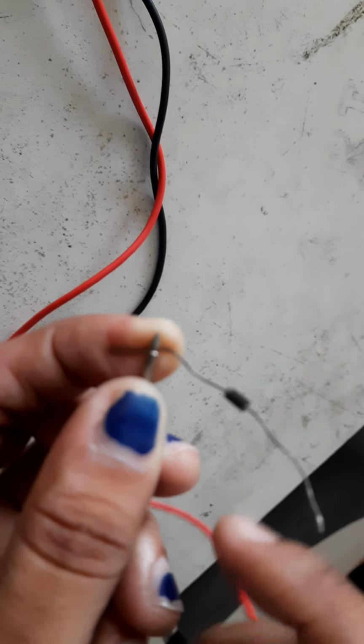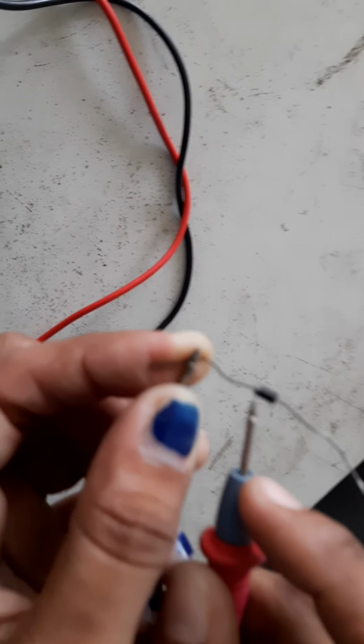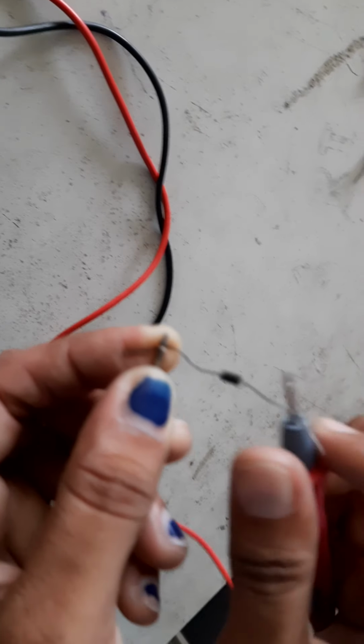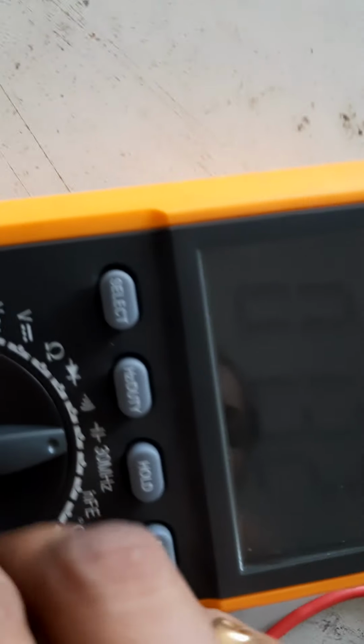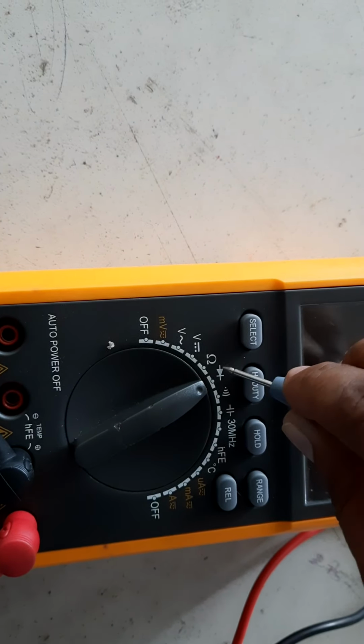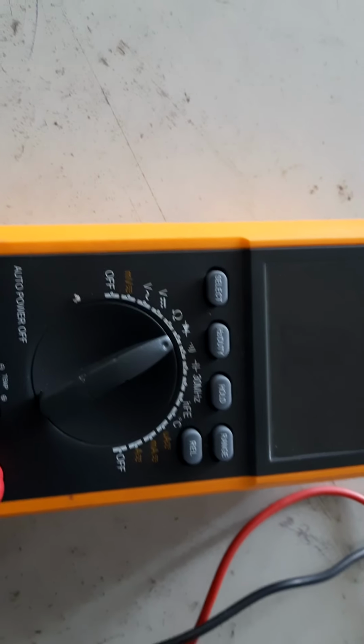It will show you the built-in voltage of a silicon diode. You have to connect negative to the negative part. You can see the small silver lining, that is the negative of your silicon diode, and this is the positive. I have to keep it in the diode range. You can see here I have put the range on the diode symbol.